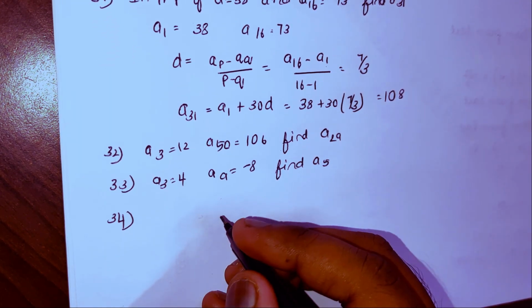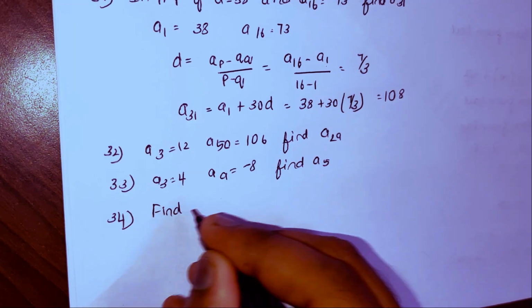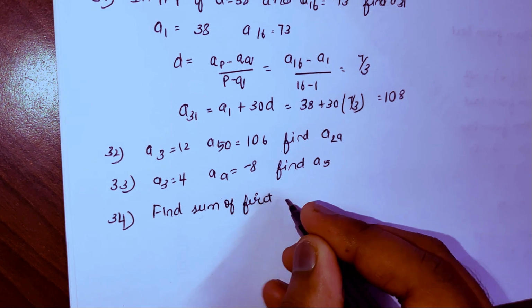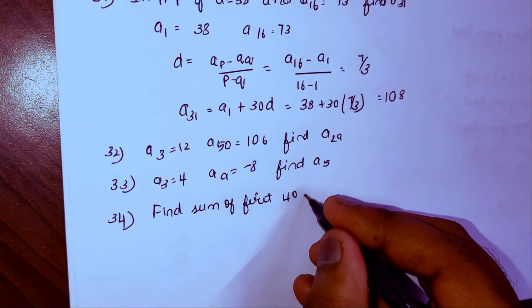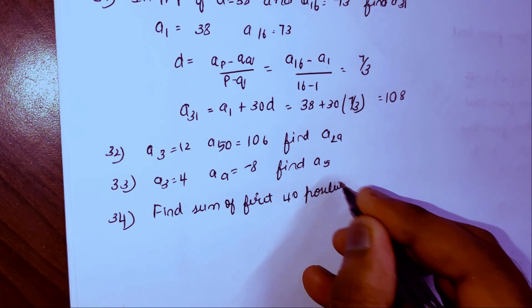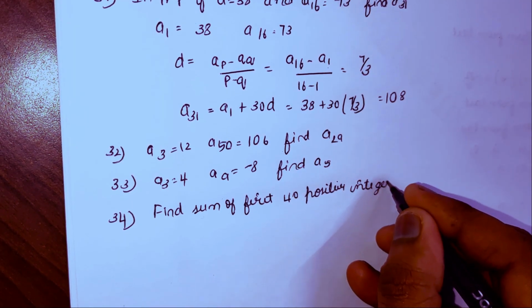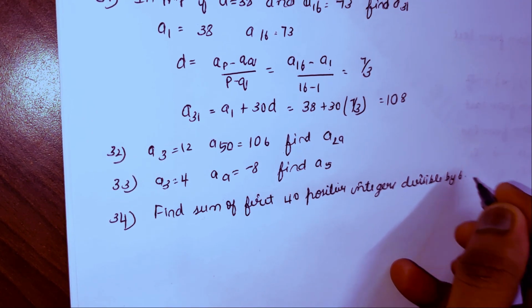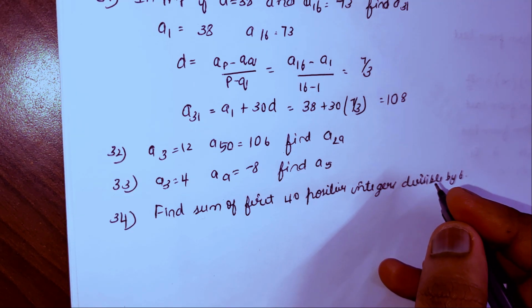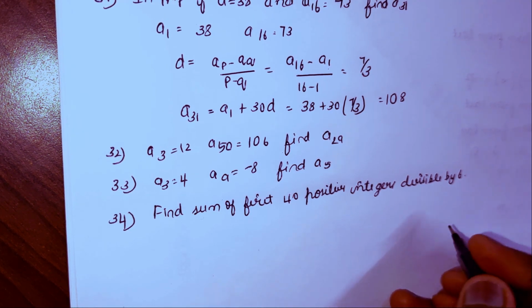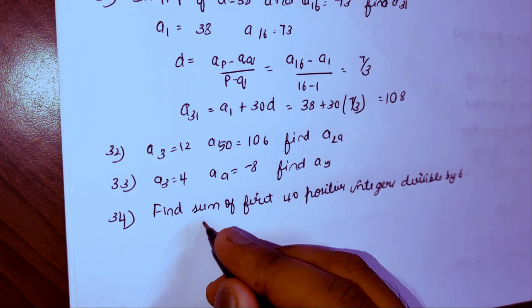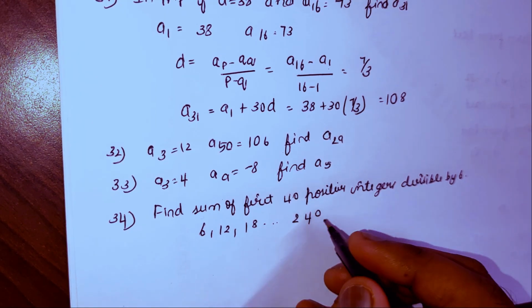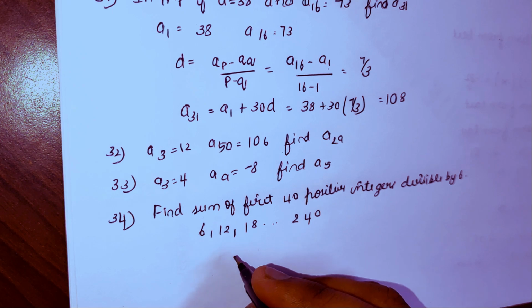34th question we will solve. Find the sum of first 40 positive integers divisible by 6. We know the positive integers divisible by 6 are 6, 12, 18, and so on up to 240. 6 40s are 240. You have to find the sum.